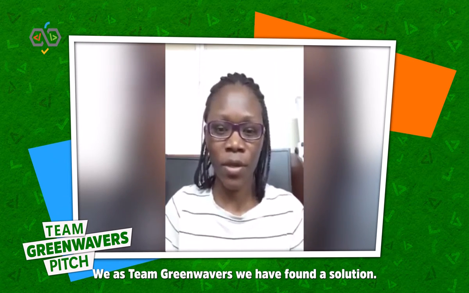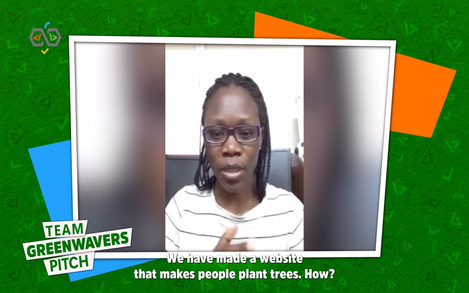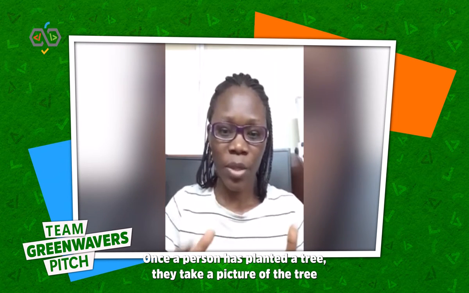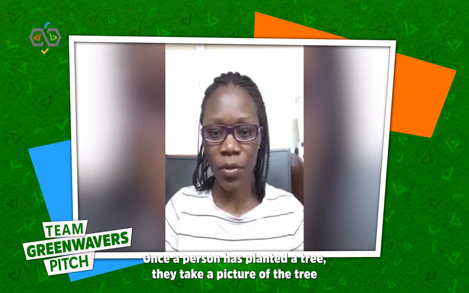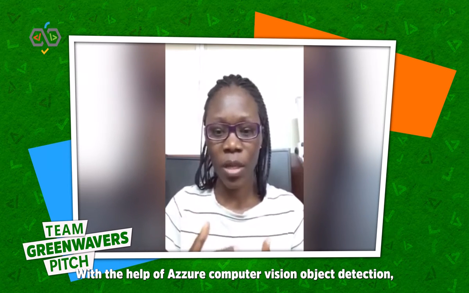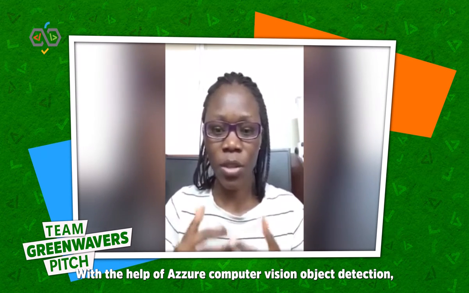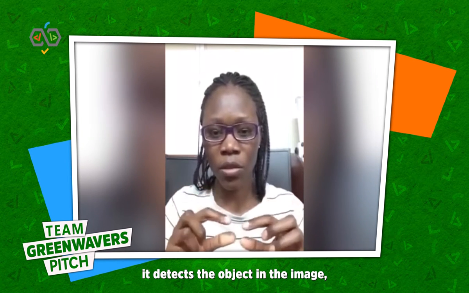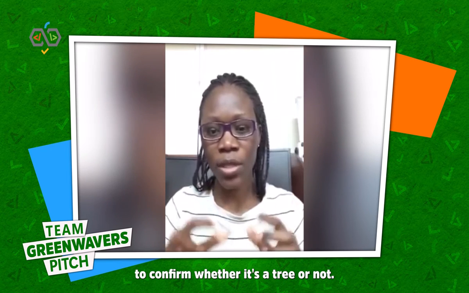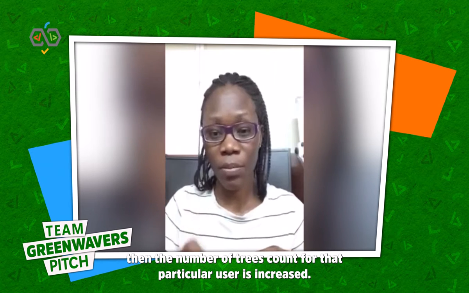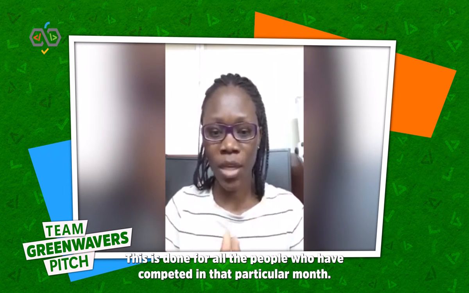We as Team Green Wavers have found a solution. We have made a website that makes people plant trees. How? Once a person has planted a tree, they take a picture of the tree and then upload it to our website. With the help of Azure Computer Vision's object detection, it detects the object in the image, whether it's a tree or not. If it is a tree, then the number of trees counted for that particular user is increased. This is done for all the people who have competed in that particular month.